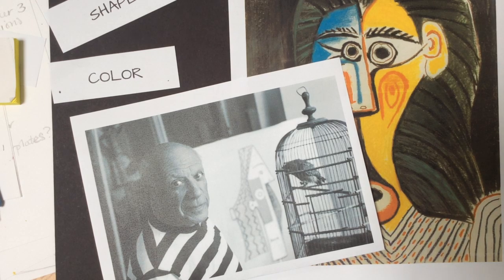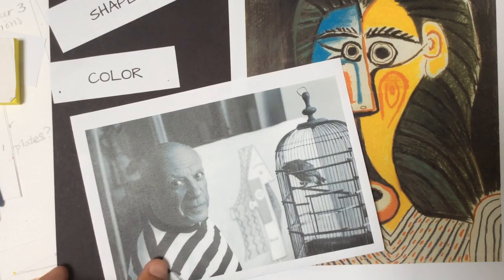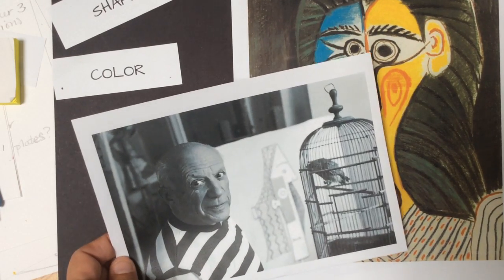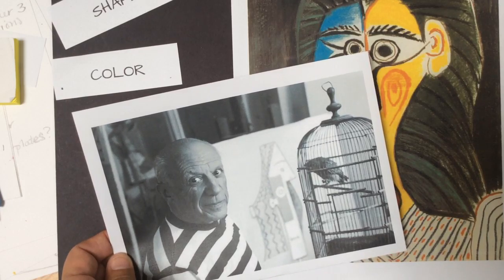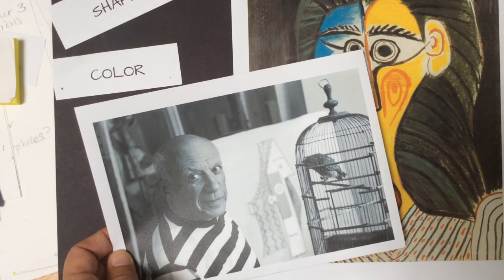Hello students, today we are going to learn about a very famous artist named Pablo Picasso. This is a picture of Pablo Picasso right here. Picasso was one of the greatest 20th century artists. He was originally from Spain.